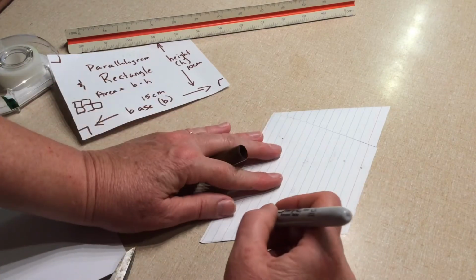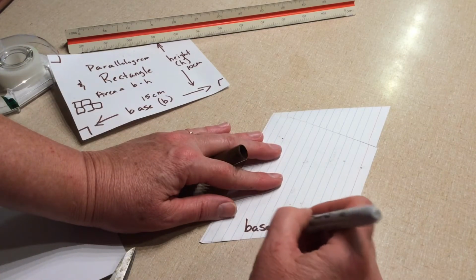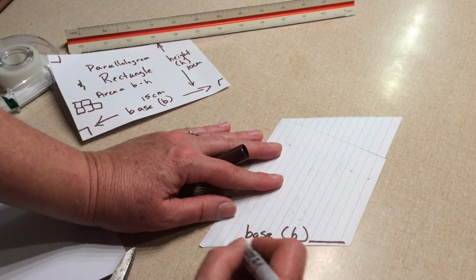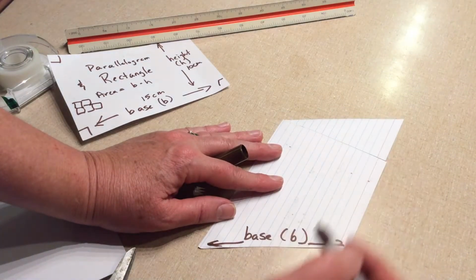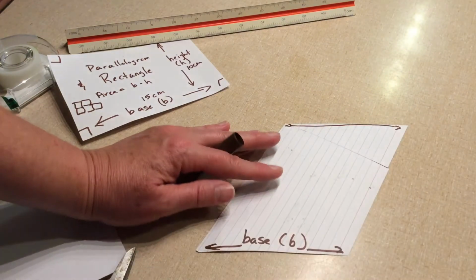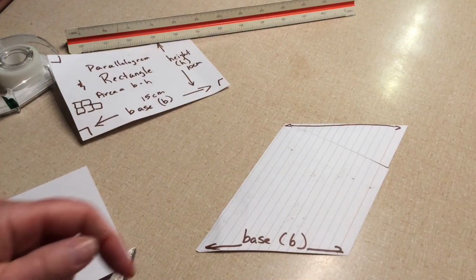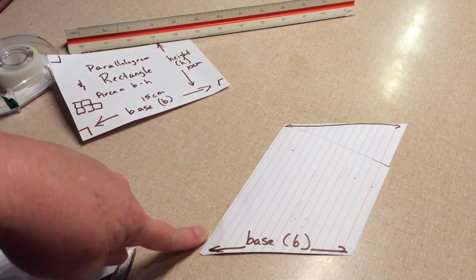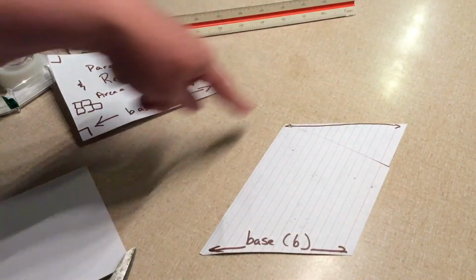This can be the base. It doesn't matter. I could call that the base. And these opposite sides are the same and they're parallel. And then the height in this case would not be this distance here. That's the side length, and I would need that if I was doing perimeter.